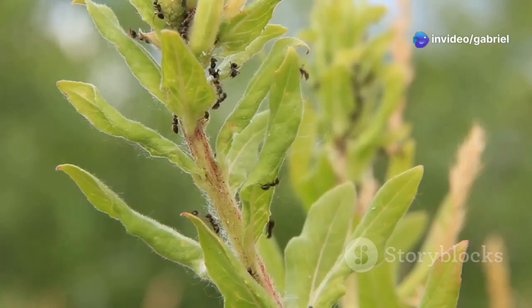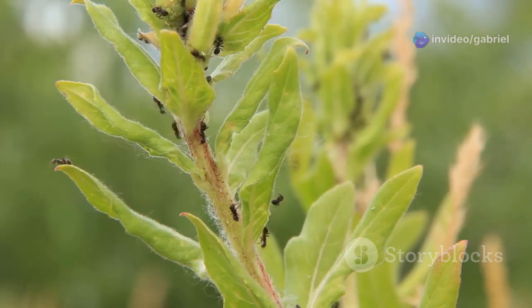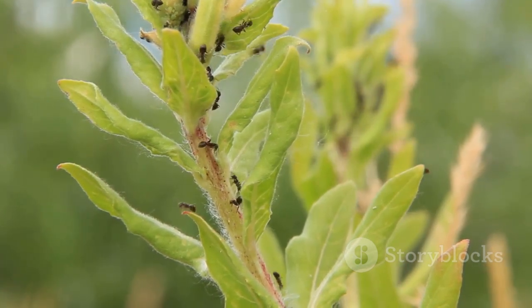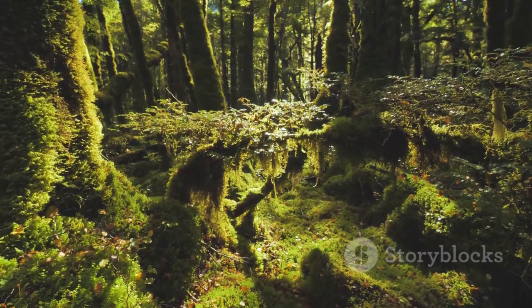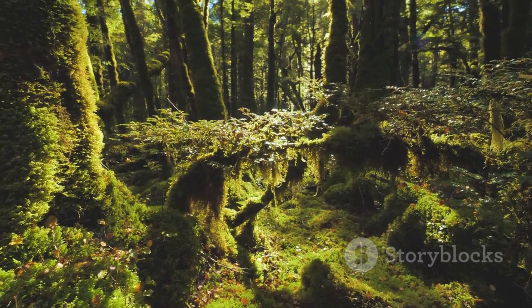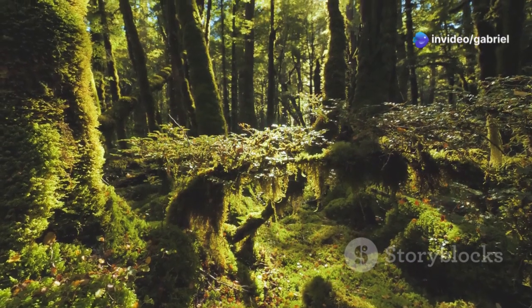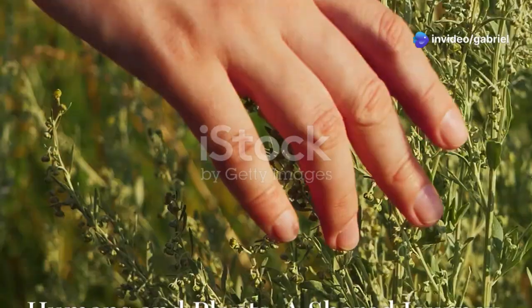They provided food and shelter for a diverse array of animals, from tiny insects to towering herbivores. The evolution of plants was inextricably linked to the evolution of animals, creating the intricate web of life that we see today.